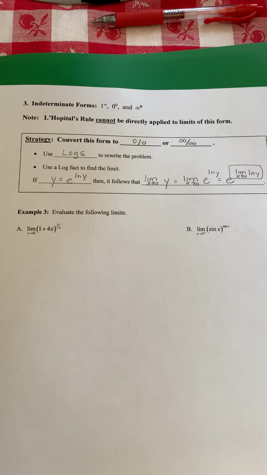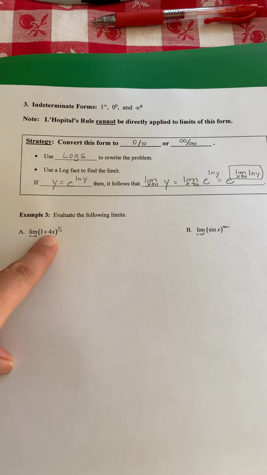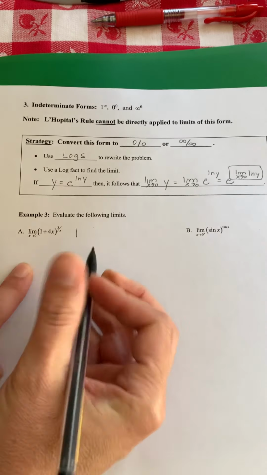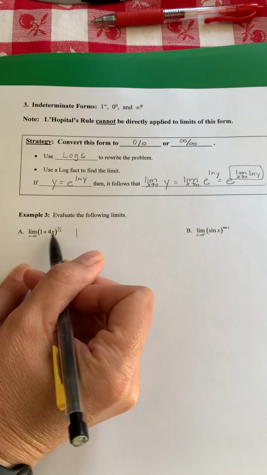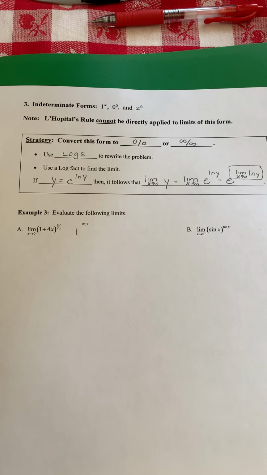We're going to look at example 3A in your section 4.7 notes. So we're going to have one of these indeterminate forms, and in fact in 3A if we plug in 0 here, we're going to get 1, and evaluating this exponent as you go to 0 is infinity, so that's the form that we have. So in this case we want to use logarithms to help us rewrite the problem.